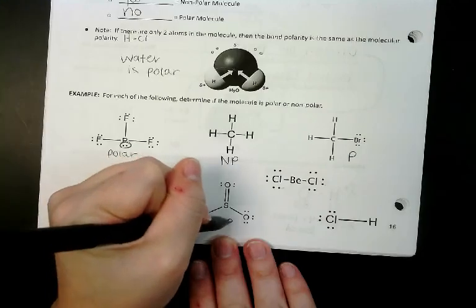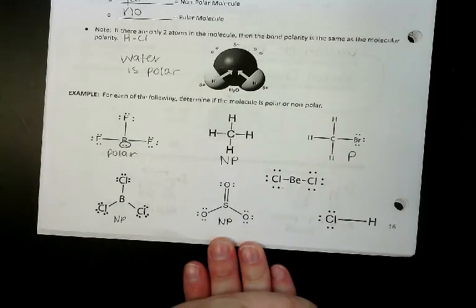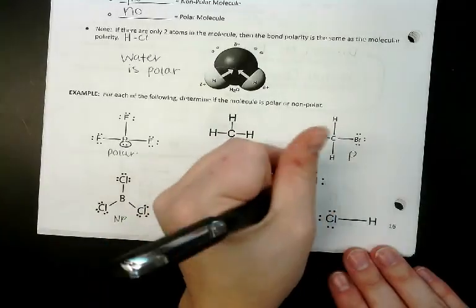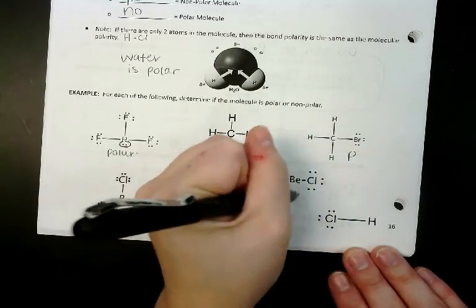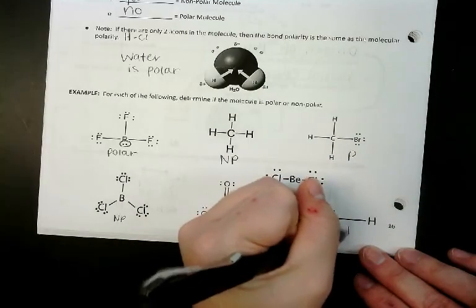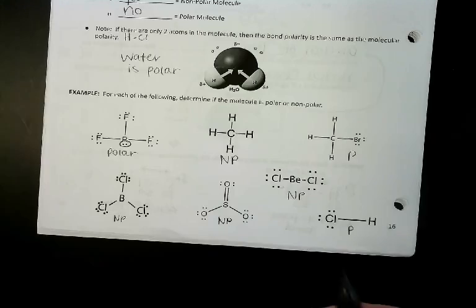Now BeCl2, what is that? Nonpolar. Same element. It's literally like a line. Same element, same amount of pull in both directions. HCl. Polar. Okay, HCl is going to be polar. Two different elements. That's going to cause it to be polar.